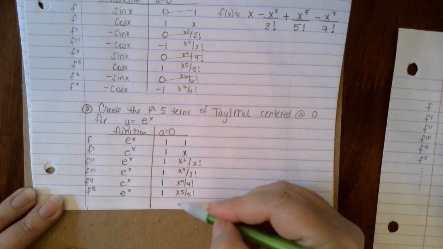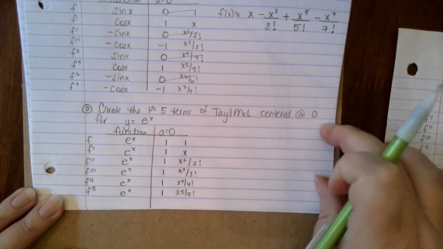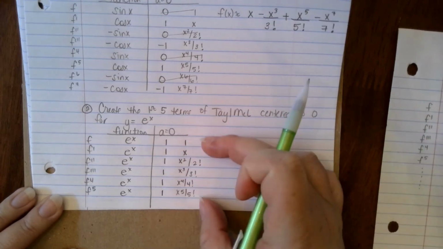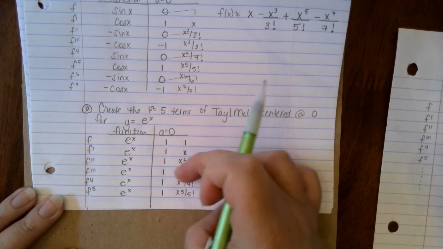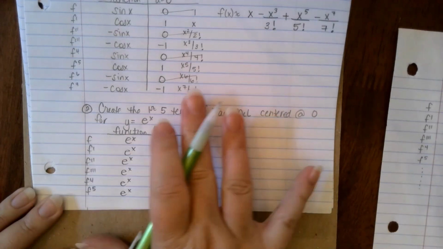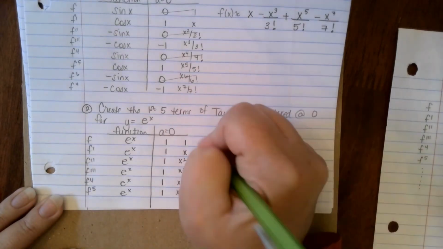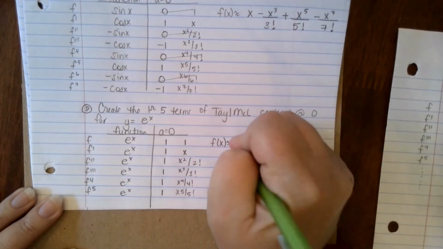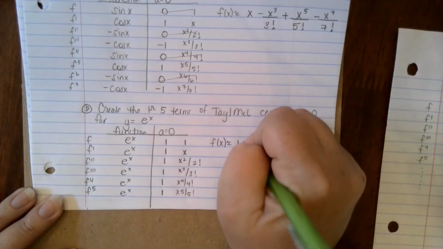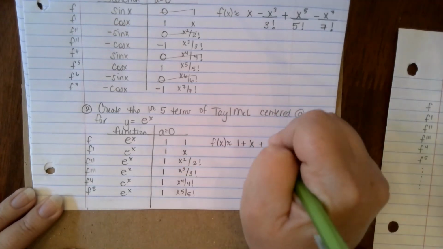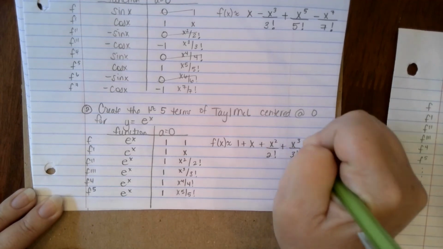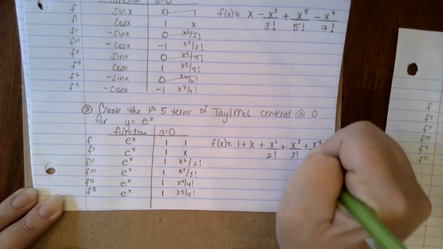Now, I like to write it here before I write my equation. Now, in an AP problem, you can't stop right here. If you stop right here, they're going to say, what is that? They don't like to look at tables. They like to look at things all written out. So you have to say f of x is approximately 1 plus x plus x squared over 2 factorial plus x cubed over 3 factorial plus x to the 4 over 4 factorial.